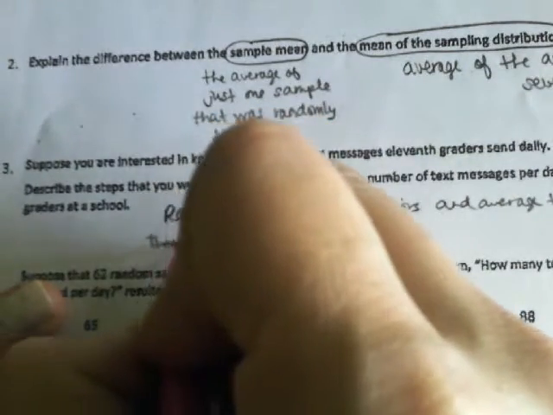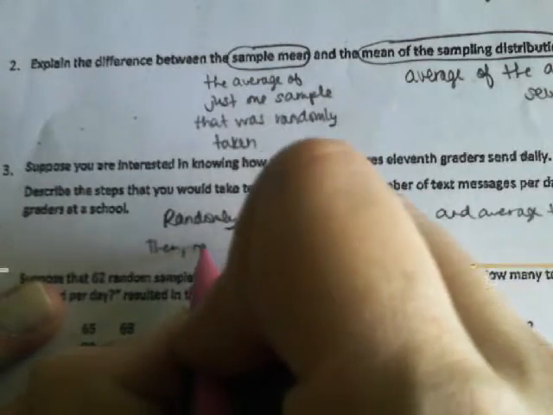Then repeat 10 times. And then at the very end, average the averages. That's your best way.